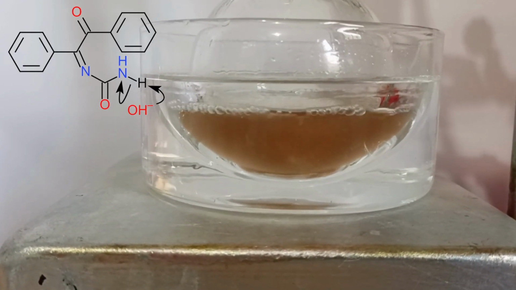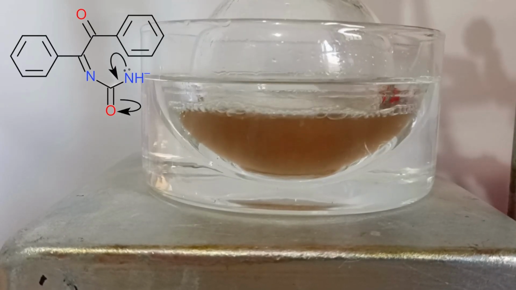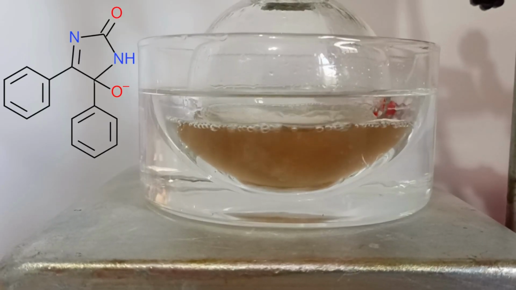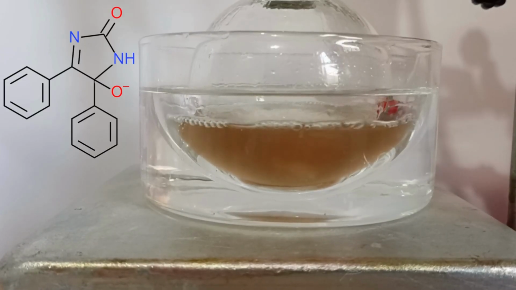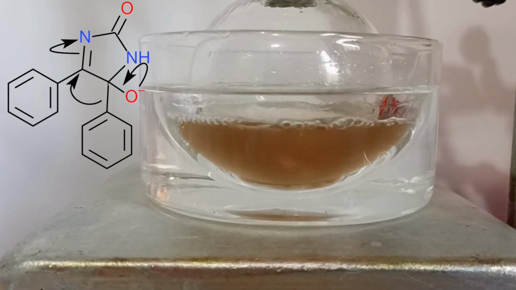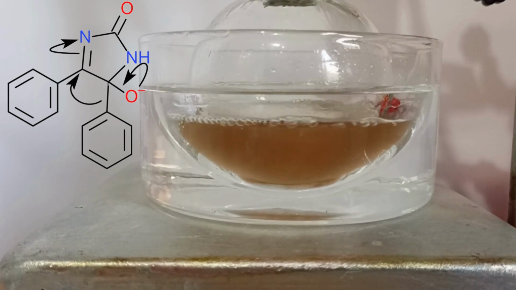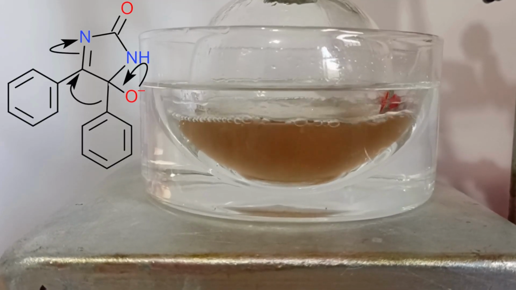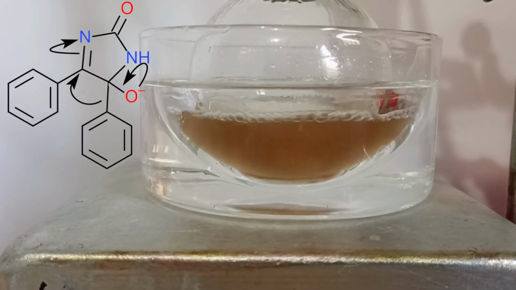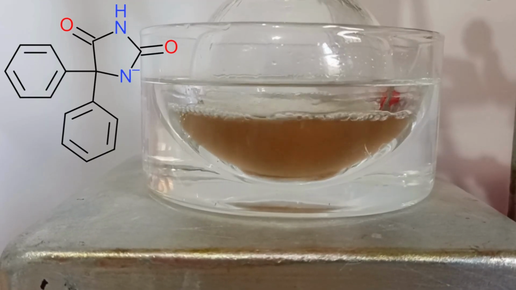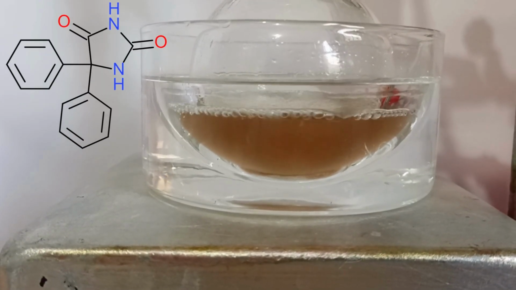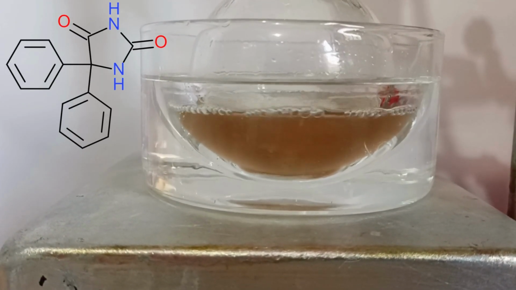The process is repeated in the other NH2 of the urea, which attacks the other carbonyl of benzil, leading to this structure. The key step in the synthesis occurs right here. The oxygen forms a double carbon-oxygen bond, and the phenyl ring rearranges into the carbon-nitrogen double bond, moving the pi electrons into the nitrogen atom. This way, phenytoin sodium is synthesized, and after acidic workup, we get our final phenytoin.